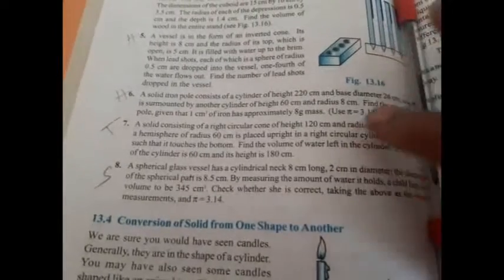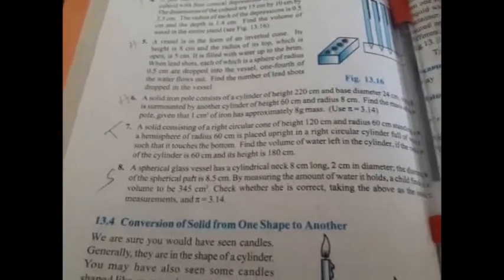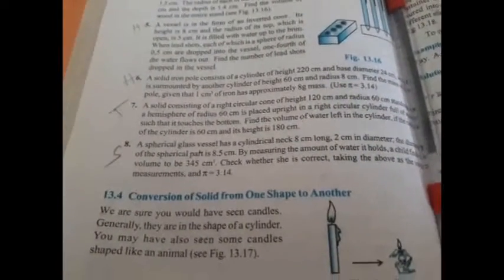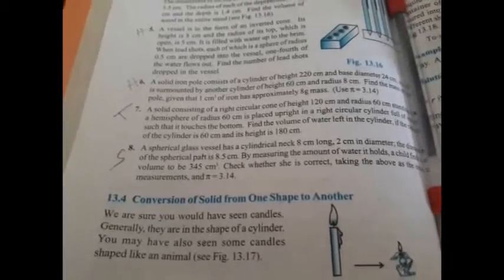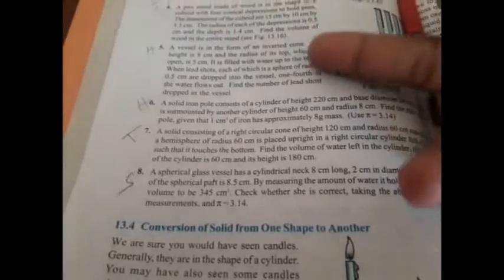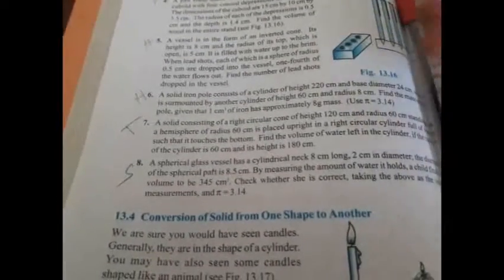This is same as this problem, the lead shots dropped. So how much water spilled out will be equal to the volume of the solid which is being placed inside, right? The volume of the solid which is dropped inside the vessel will be equal to the volume of the water spilled out. In this question they asked you to find the number of lead shots. But the concept is near same here.